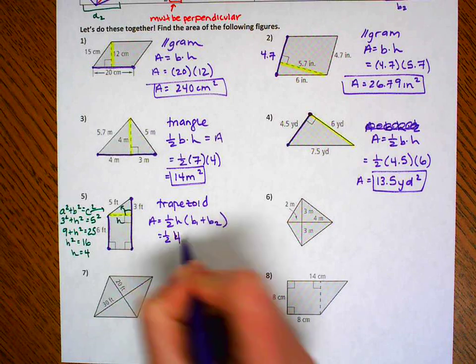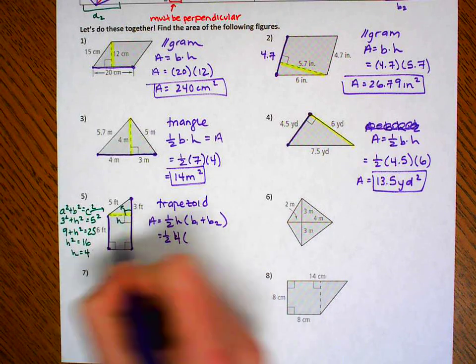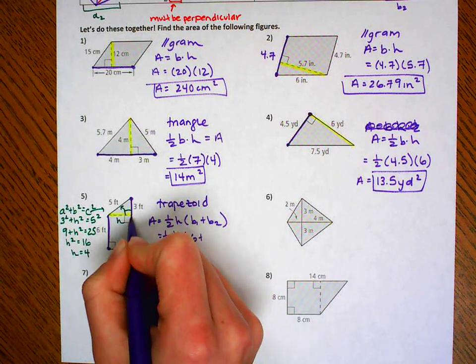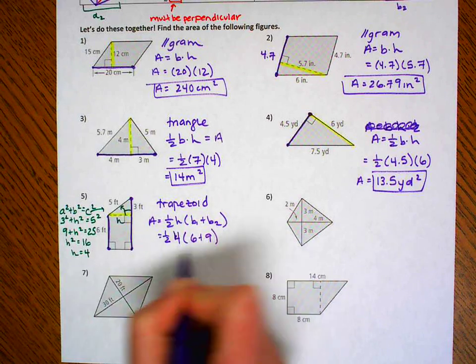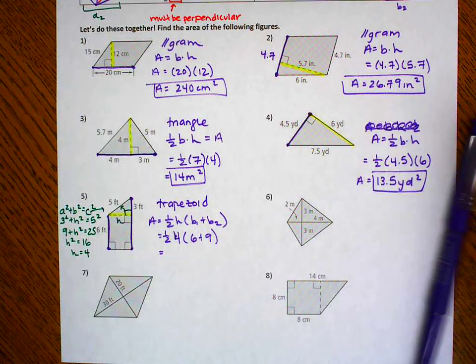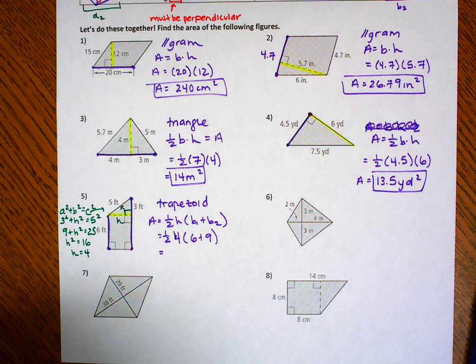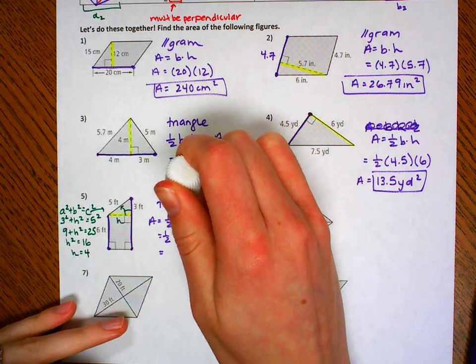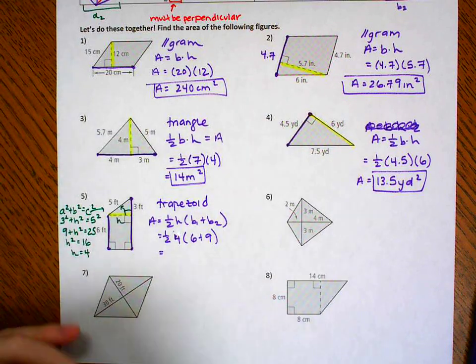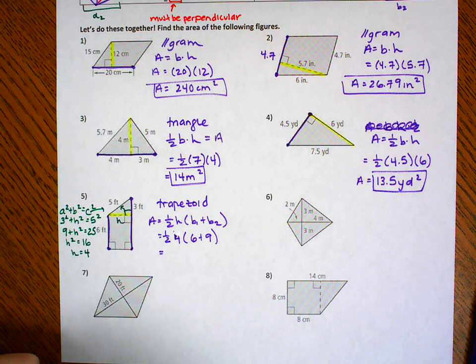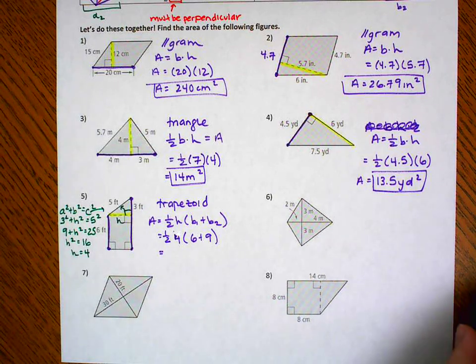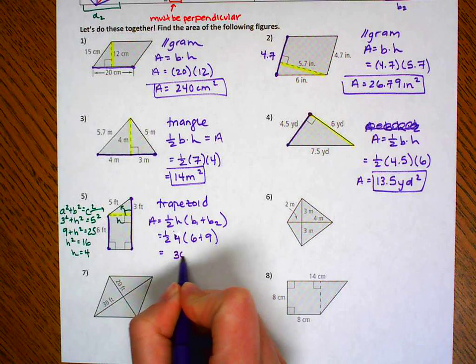Oopsies, I almost didn't write 4. My base 1 is 6. My base 2 is 6 with an additional 3. I'm sorry, that 4 is so ugly. That's going to drive me crazy too, so why don't I use a little white out here. That looks a little bit more like a 4. Actually, I think that might be worse. Sorry, guys. So 1/2 times 4, 2 times 15 is 30.